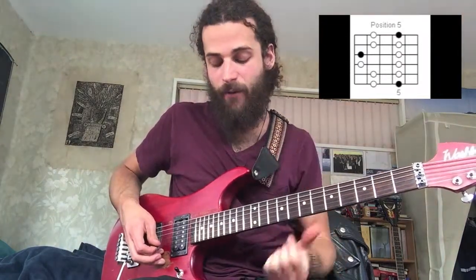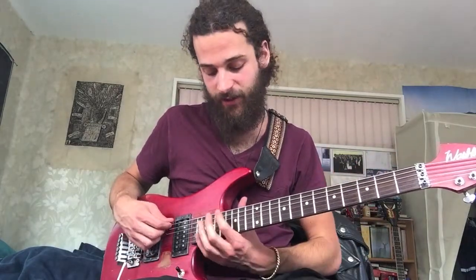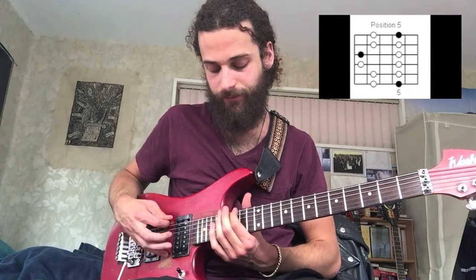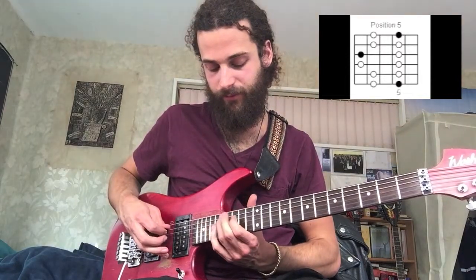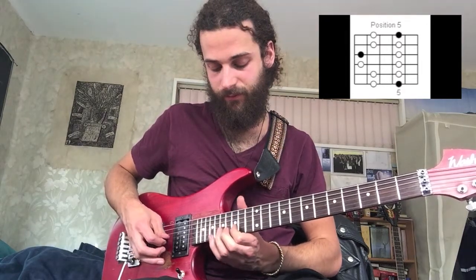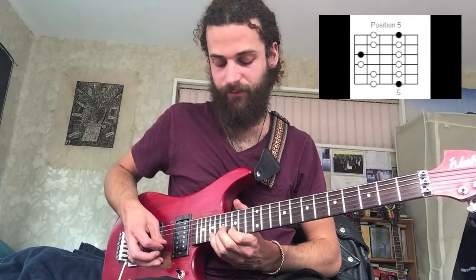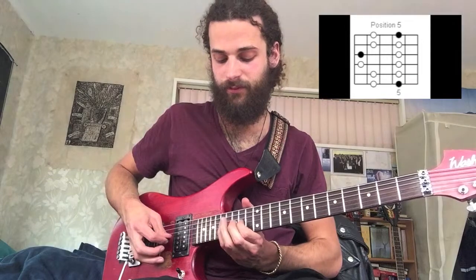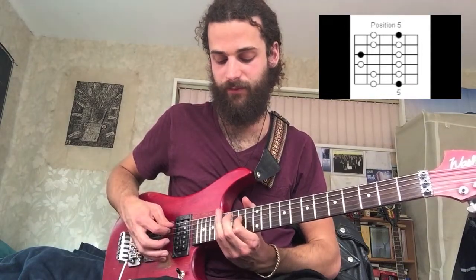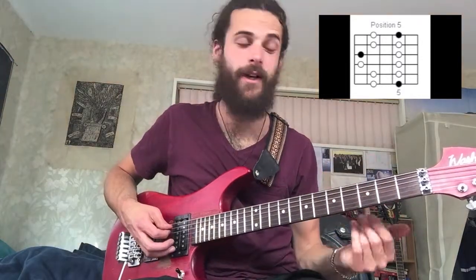So I'm going to play both octaves on this one here, on fret 15, and then both octaves on fret 3 here, okay? So try to follow along with this one, and let's get into it. So fret 15 first. Right, now let's go to fret number 3 here. Here we go.